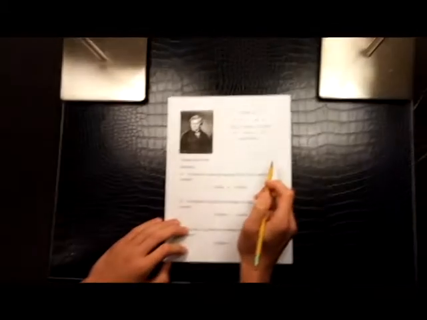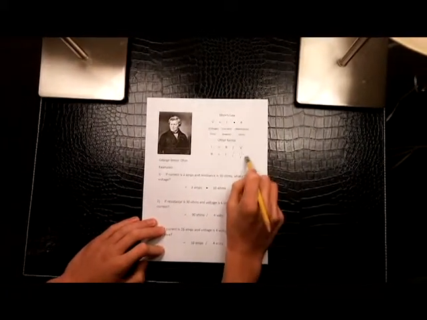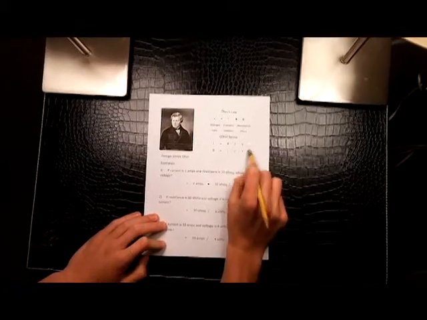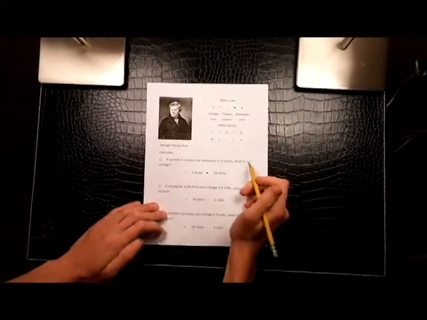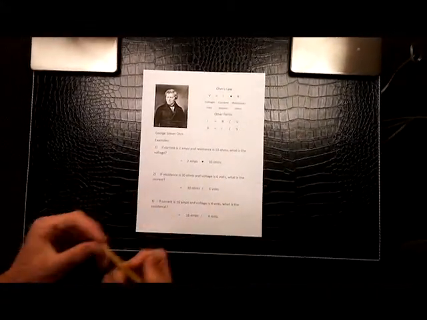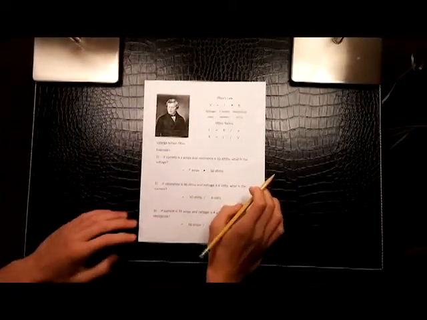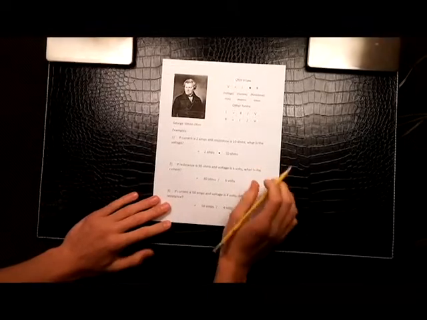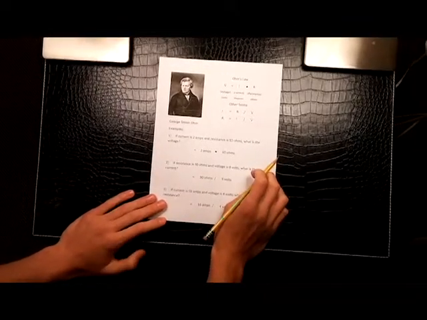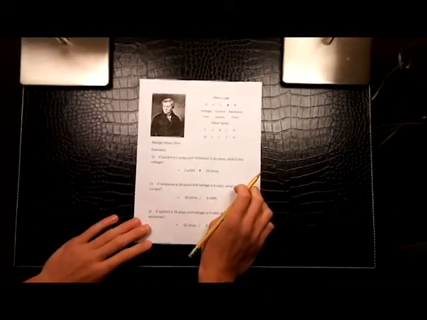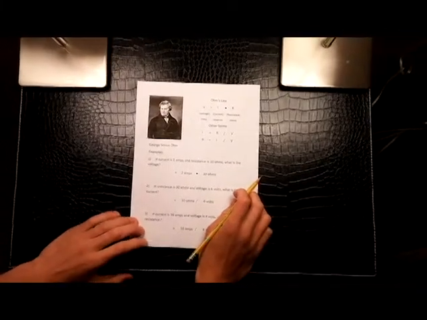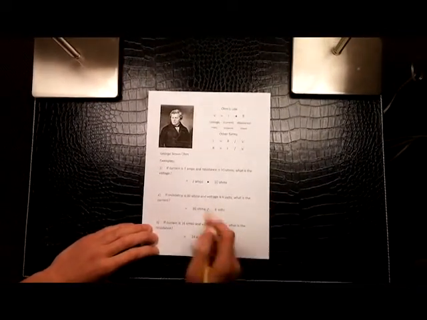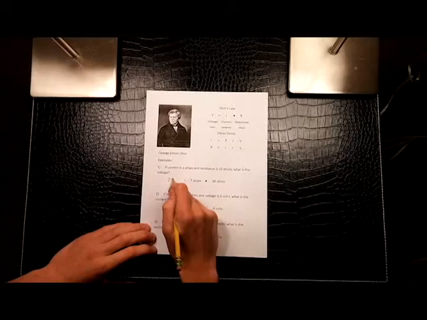That was a writing mistake. R equals I over V. Here are some examples. If current is 2 amps and resistance is 10 ohms, what is the voltage? We'll use the first equation, V equals I times R, and multiply 2 amps by 10 ohms, and we get 20 volts.